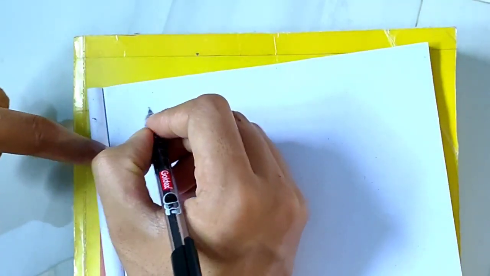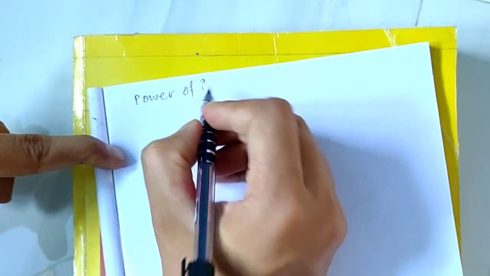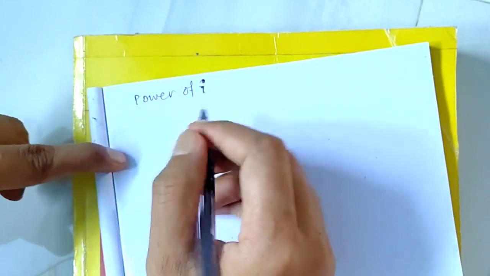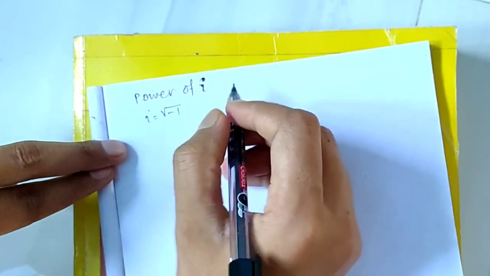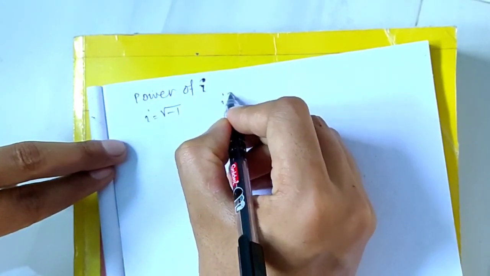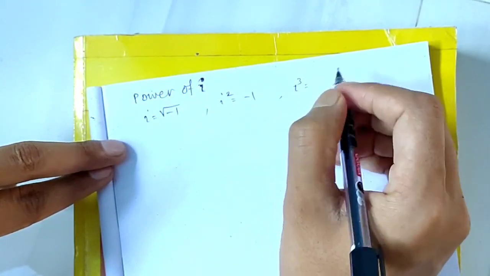Now, what are the powers of iota? Iota equal to root over of minus 1, iota square equal to minus 1. Iota cube equal to what?